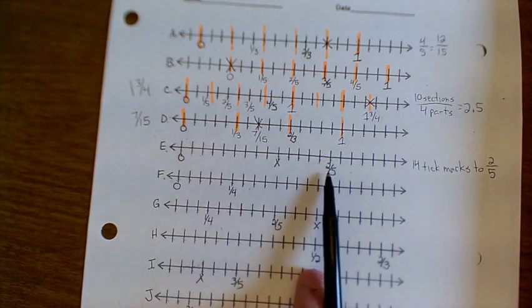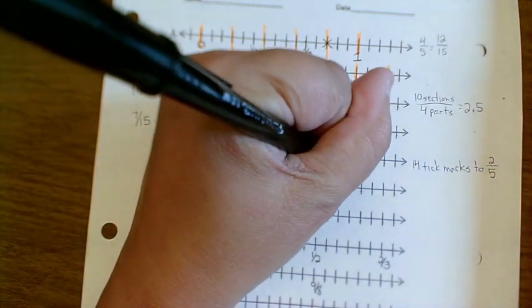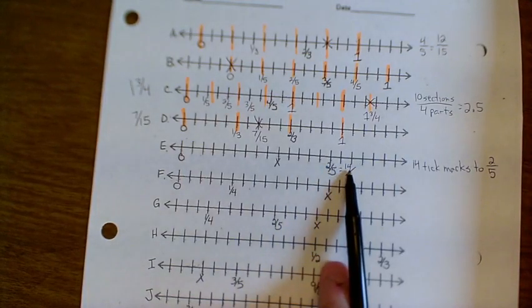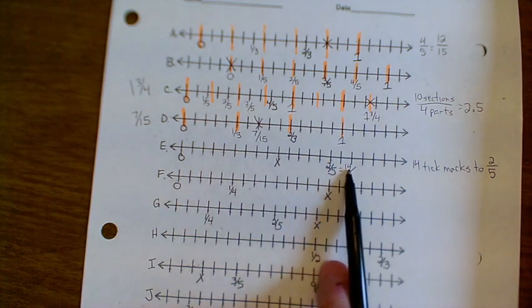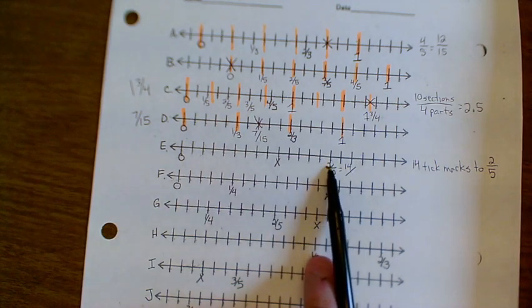So if we were able to convert this into a fraction where we had 14 in the numerator, we would be changing this into what fraction? Instead of 2/5, if we multiply by 7, this little tick mark would represent 14/35ths.